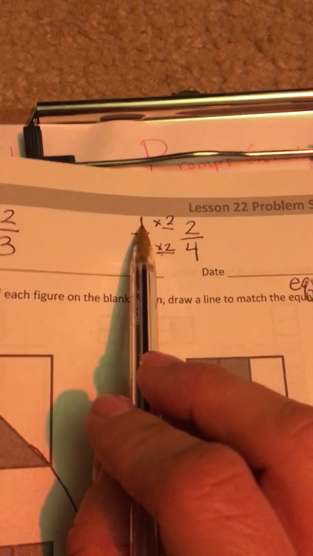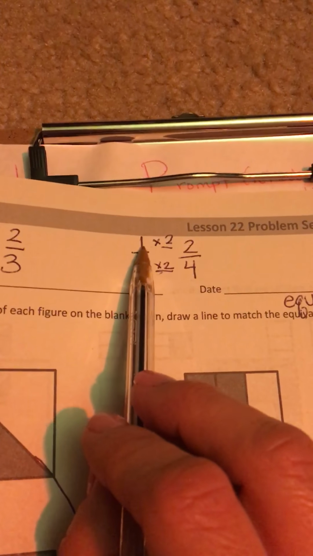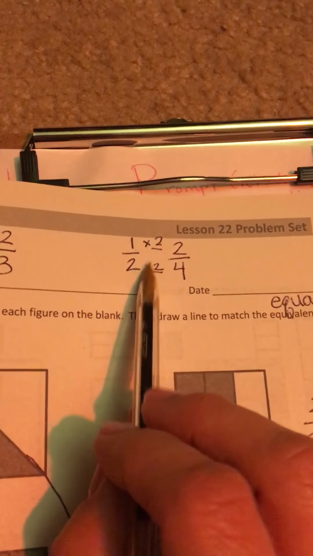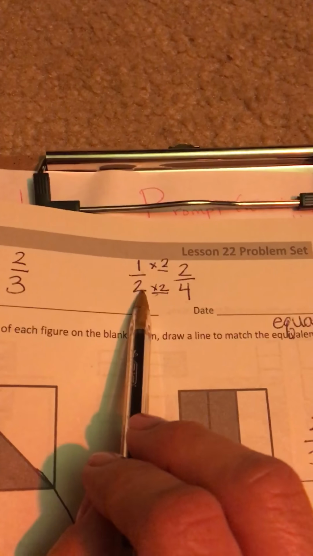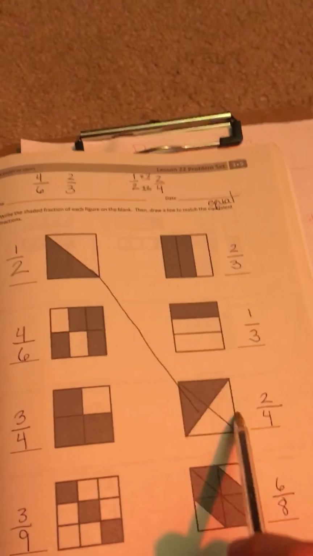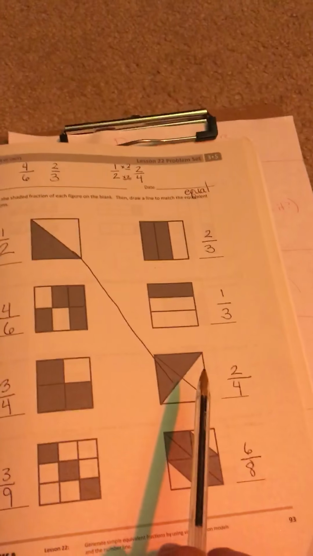And if you remember, we talked about how did we get from here to here. To get from the 1 to the 2, what did we do? Well, we multiplied by 2. So then you do the same thing on the bottom. To get from 2 to 4, what do you do? You multiply by 2, which is what makes these two equivalent. 1/2 is going to be the same as 2/4.